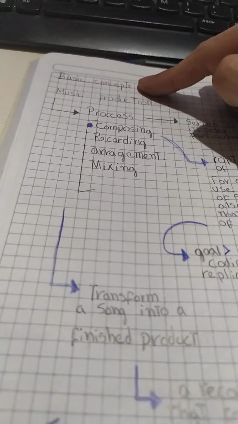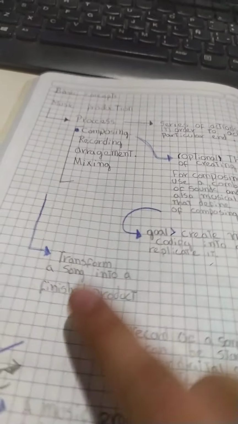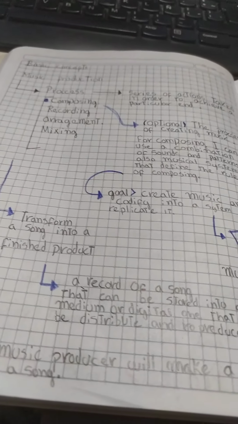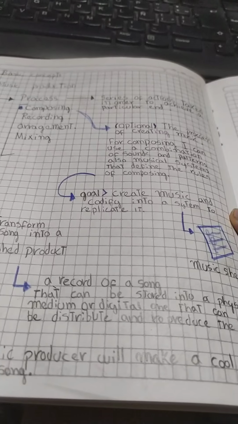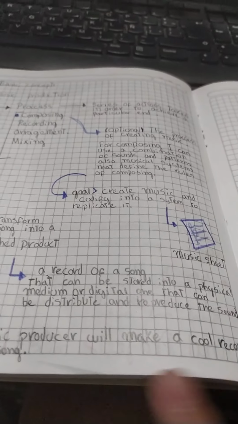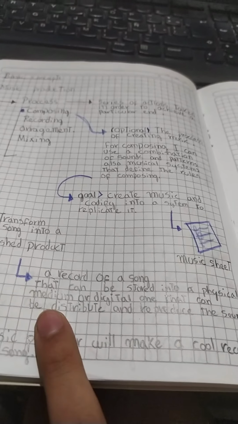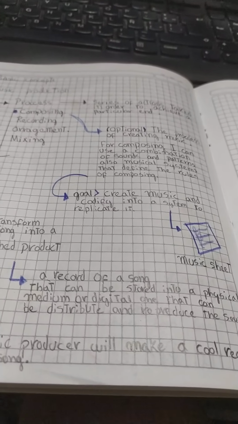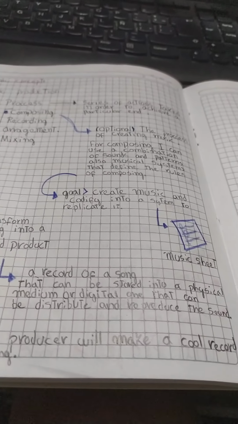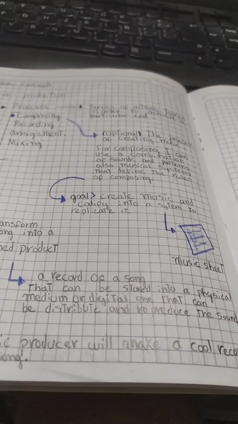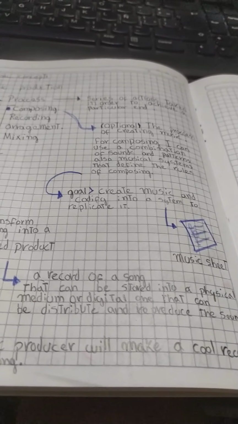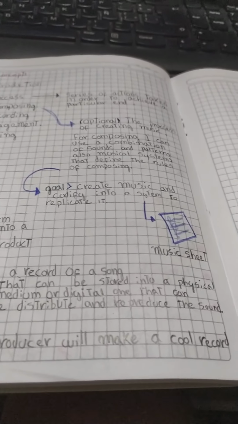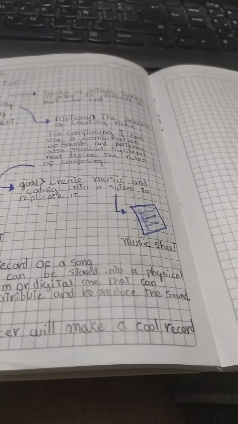But with music production, I think the main goal is to transform a song into a finished product. And that finished product is going to be a record. A record is different from a music sheet. A music sheet codifies and tells you how to play the music or how to replicate it. But if you record it into a digital medium or a physical medium like a CD, you are storing the information, and then an electronic device can replicate it because it has the sound codified, and that device is going to reproduce it. It makes sounds again. You save it and you reproduce it.